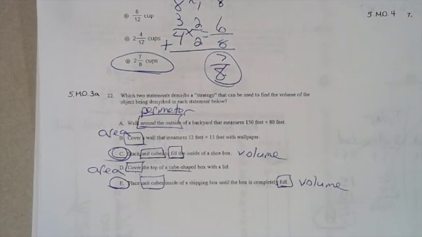Now we have not finished the entire measurement and data review packet, but that's all we're going to do today. And then we will finish the rest tomorrow. If you have questions, email me.